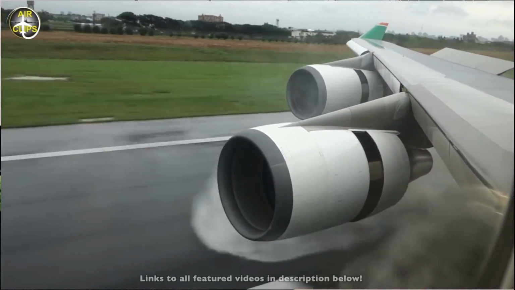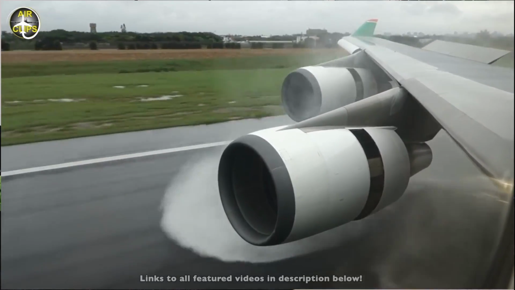Today on the video, guys, we're going to be talking about thrust reversers. What are they used for? How do we use them? And what would happen if a thrust reverser was deployed in flight? Stay tuned.